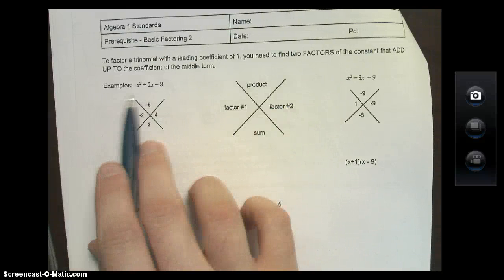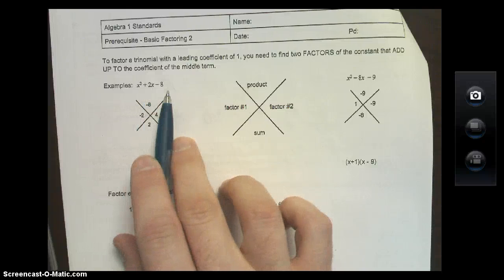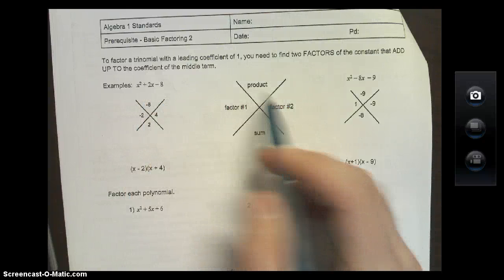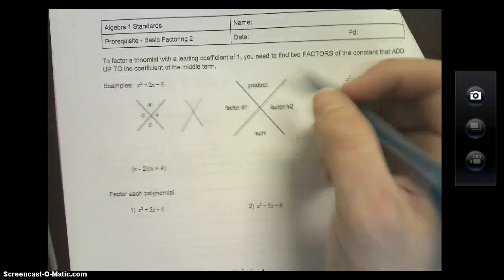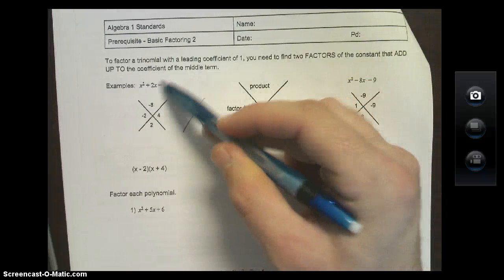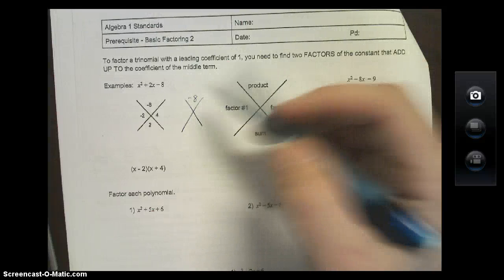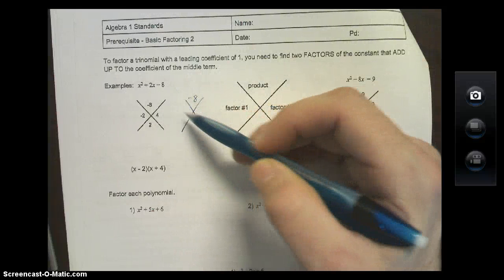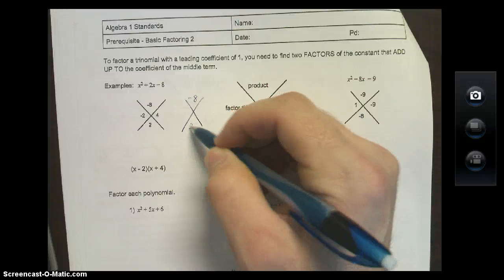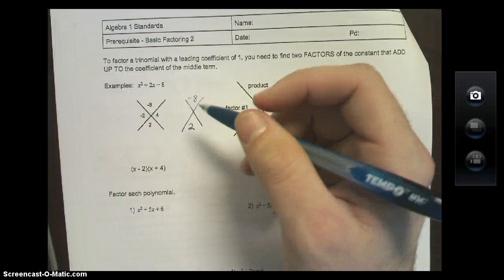Here's your first example, x squared plus 2x minus 8. What we do is make a little x, and you put the last number, whatever it is, up top. Whatever the middle number is, you put on the bottom. Now we're going to play a little guessing game.